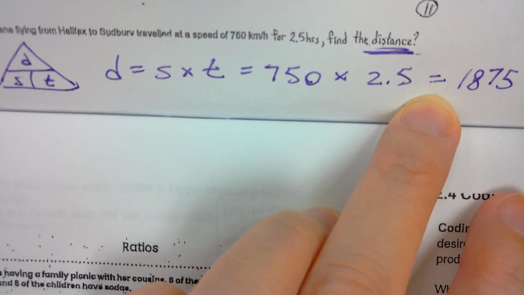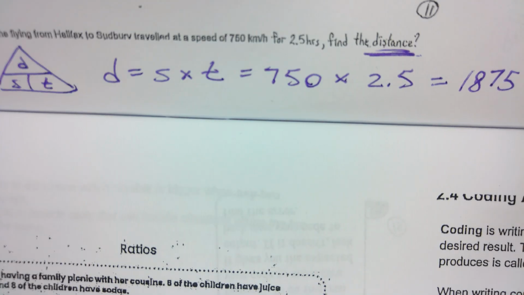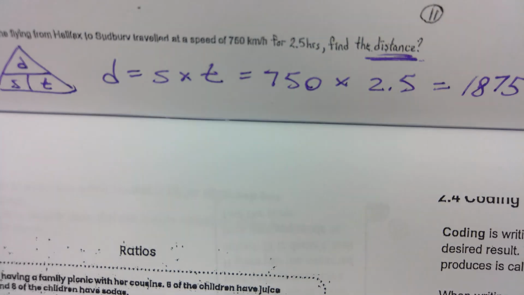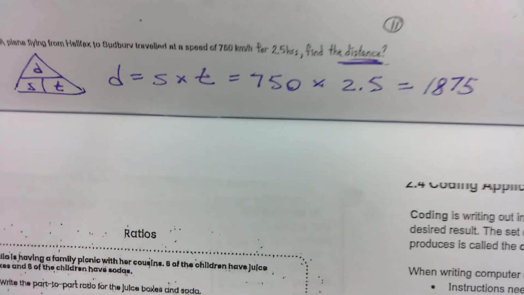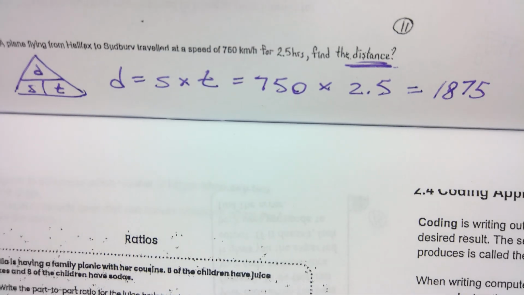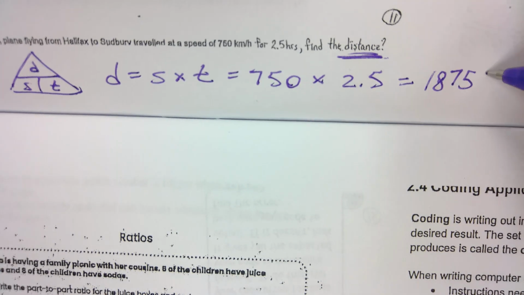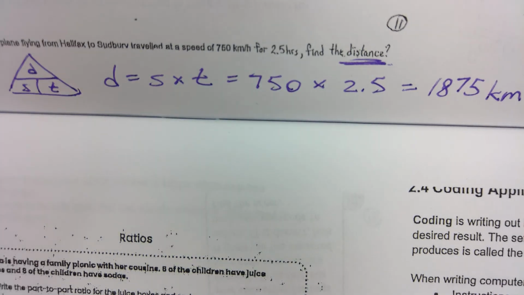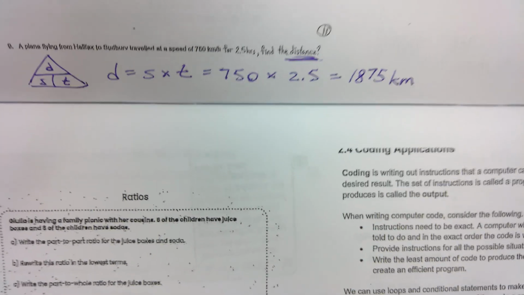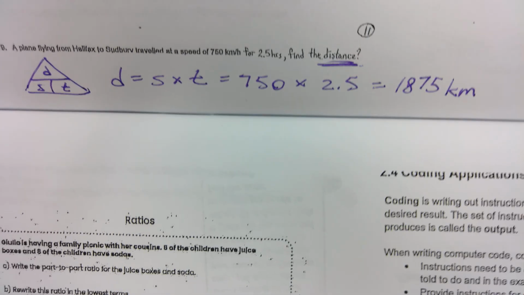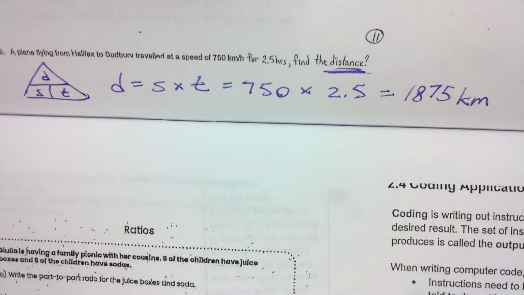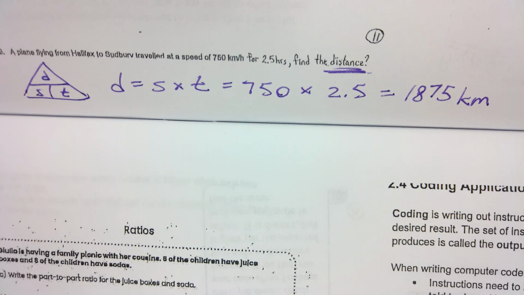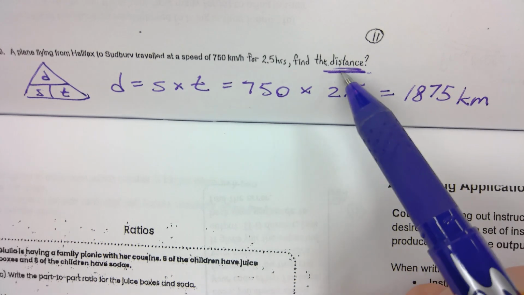1875. Full marks? Oh, you're looking for the distance. Kilometers, right. Okay, kilometers per hour would be your speed. So I'm going to sound like a broken record. I don't need therefore statements, but I need the units, because when you're able to tell me the unit, it tells me you actually understand what you were looking for.